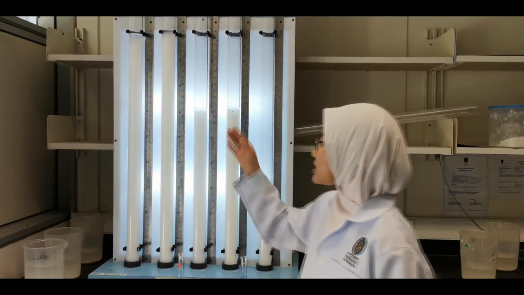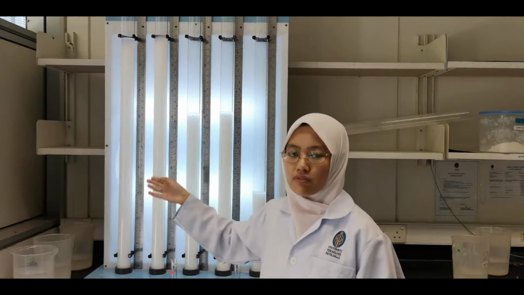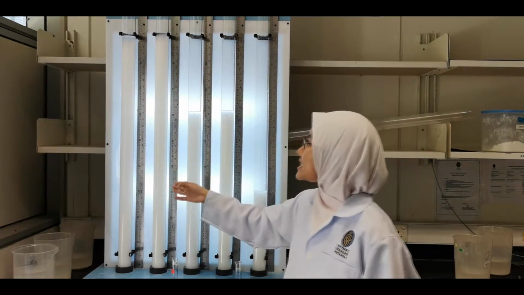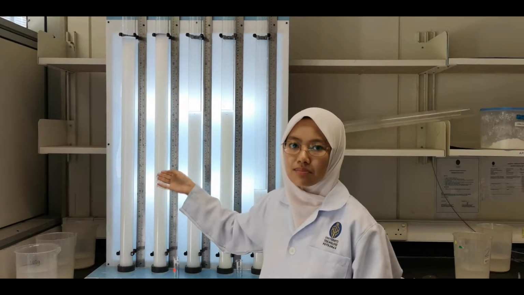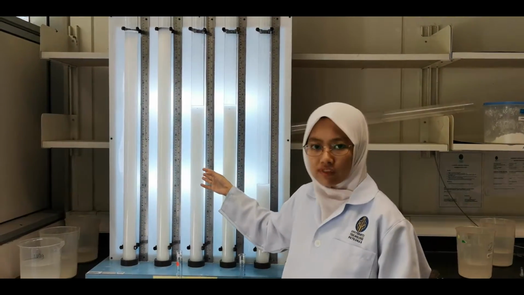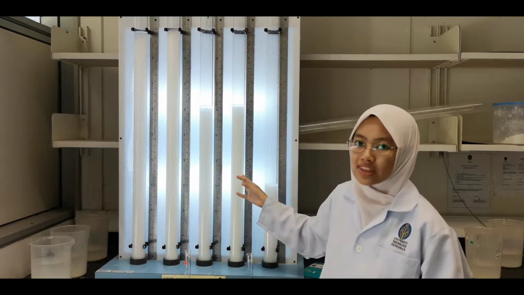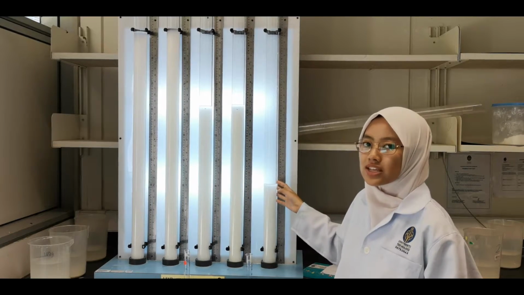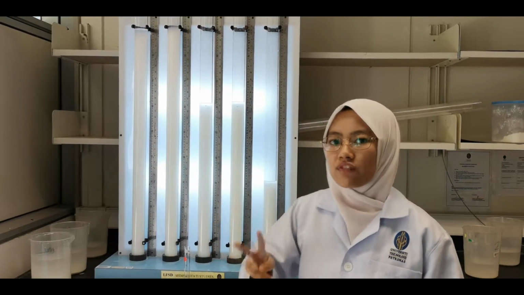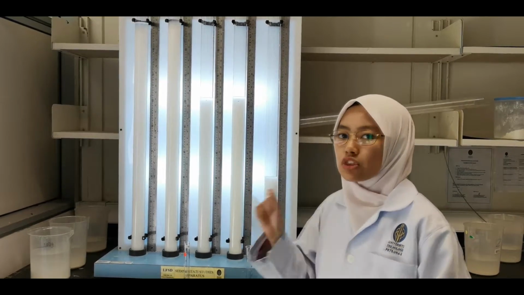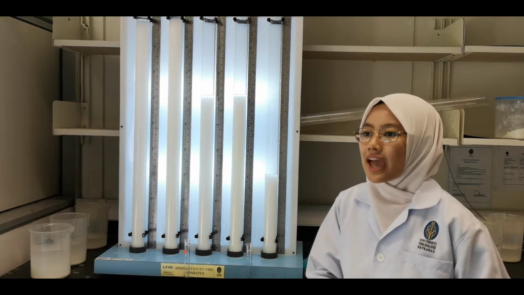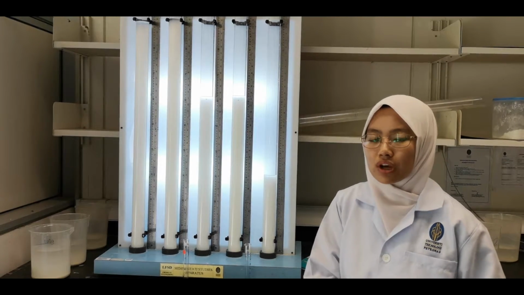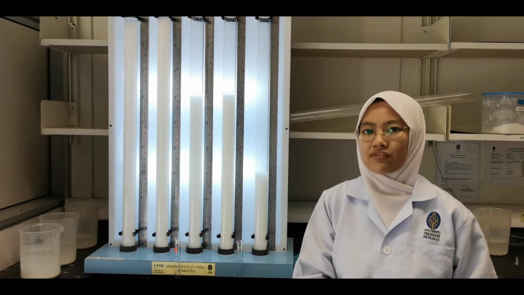For the first cylinder, we use only 5 milliliters of flocculants, the second cylinder 10 milliliters, the third 15 milliliters, the fourth 20 milliliters, and the last one 25 milliliters. After we have poured it in, we need to make sure that we stir it before we take the time, and we need to record the height of the clear liquid interface at every 5-minute interval.